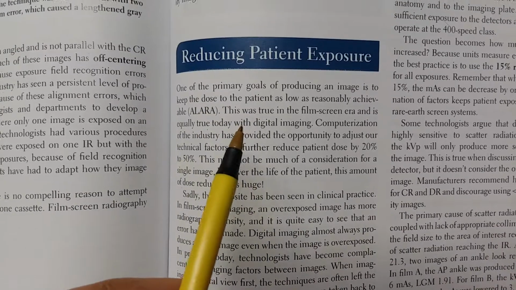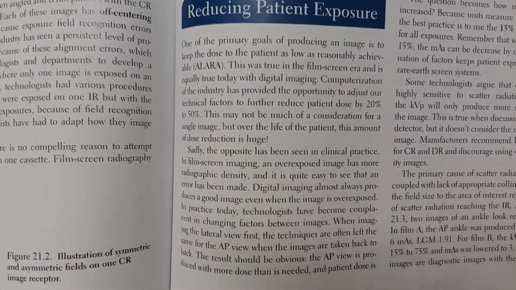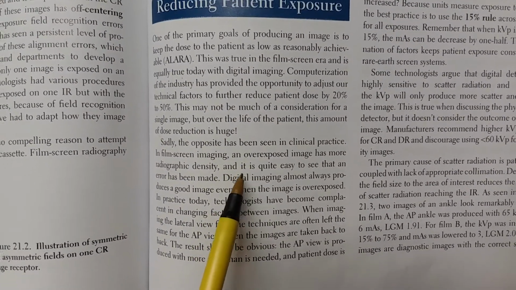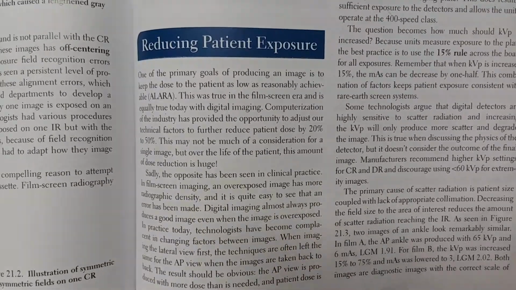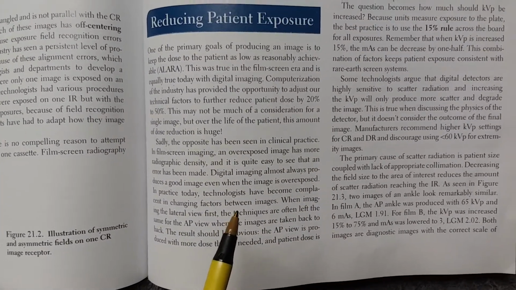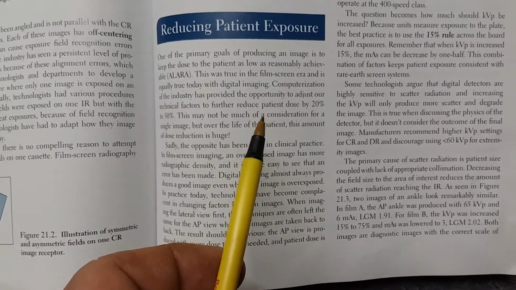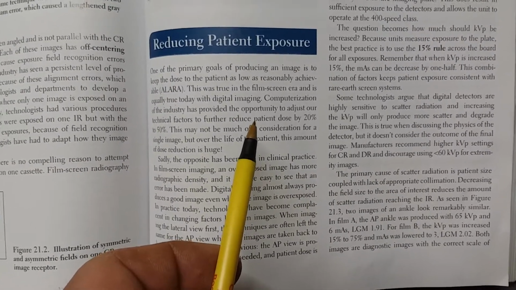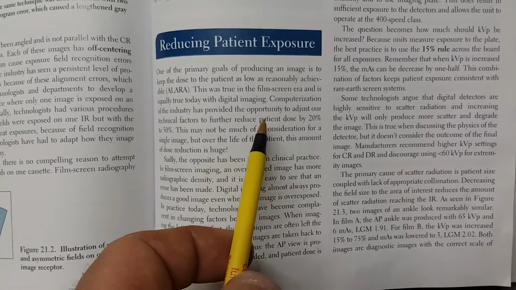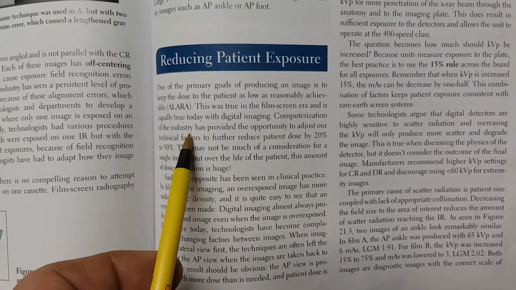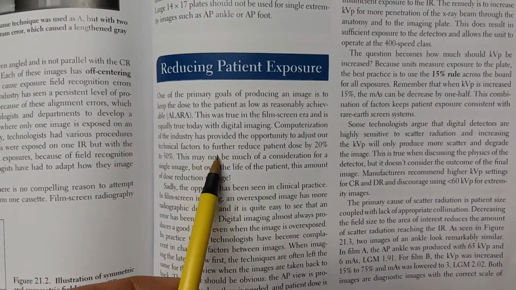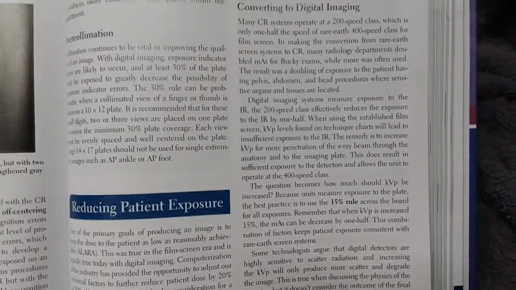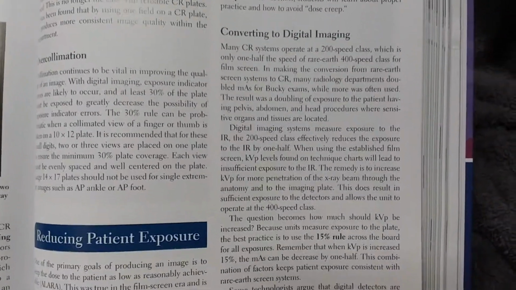Reducing patient exposure, it says the ALARA concept, as low as reasonably achievable, talks about the fact that you need to use as high kV as needed to adequately penetrate the part, and use as low an mAs as you can get. Higher kV means that you have better penetration of the part, and you can use less mAs, which is always good for the patient, because mAs is really the dose to the patient. And it says here that computerized images will allow you to reduce the dose to the patient anywhere from 20 to 50%.